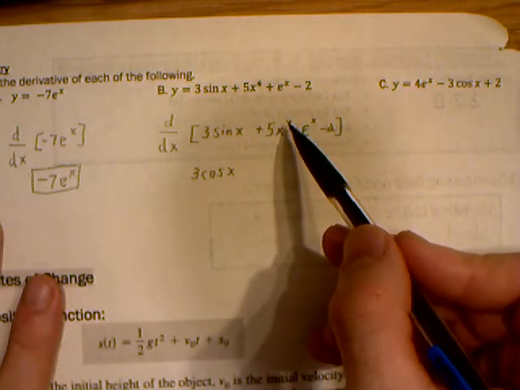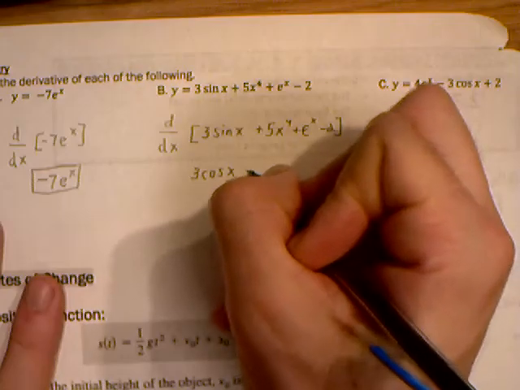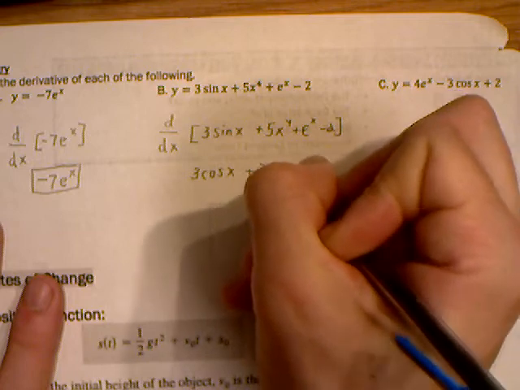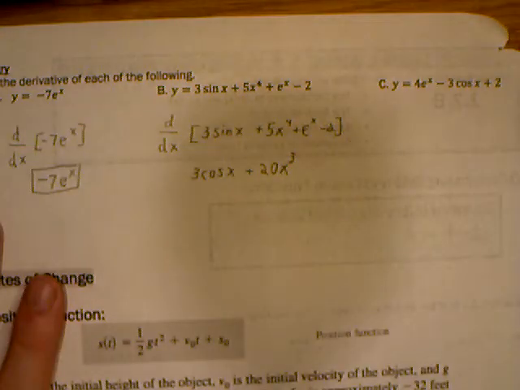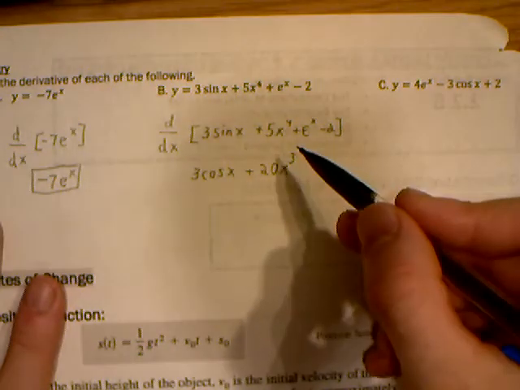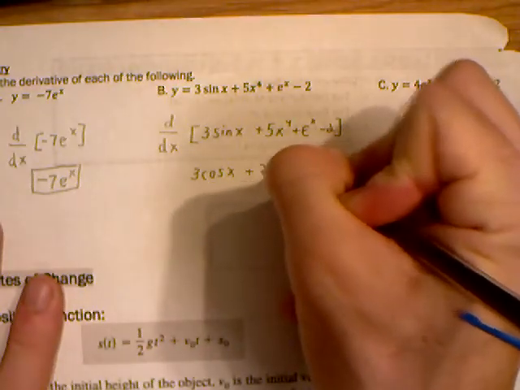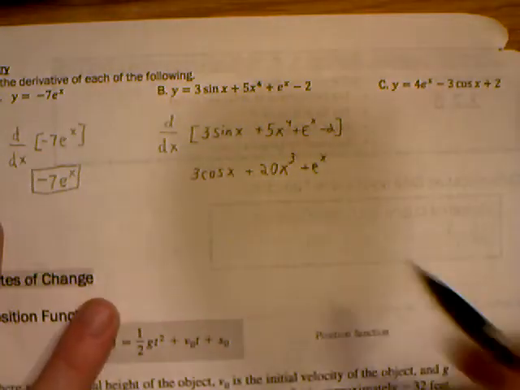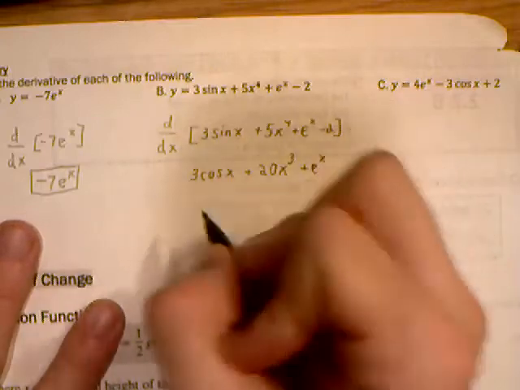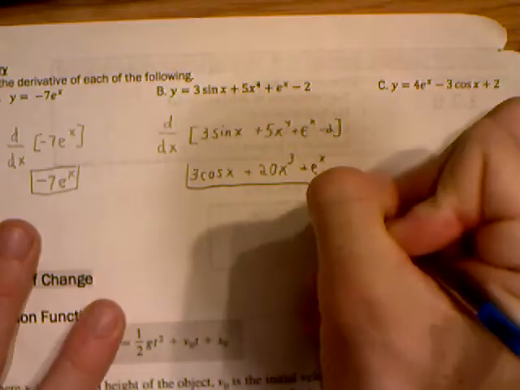Apply the power rule here, multiply the 4 by 5, plus 20x cubed. The derivative of e to the x is just e to the x, and the derivative of negative 2 is 0, so I'm not going to write it.